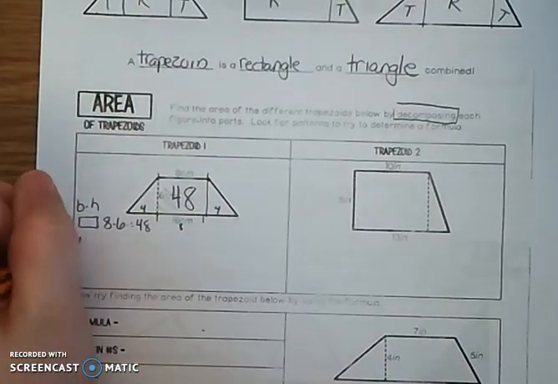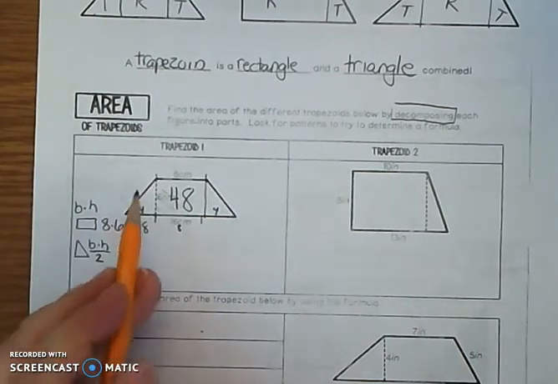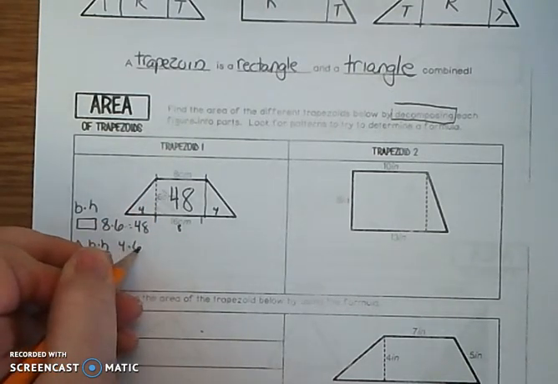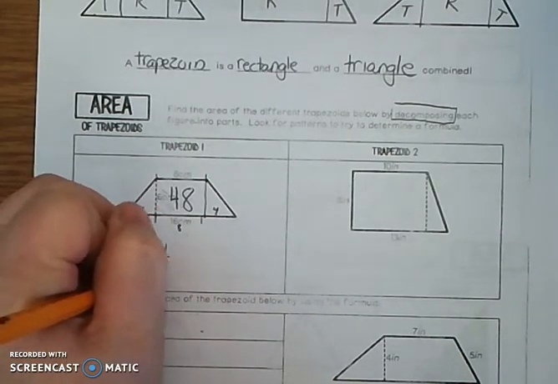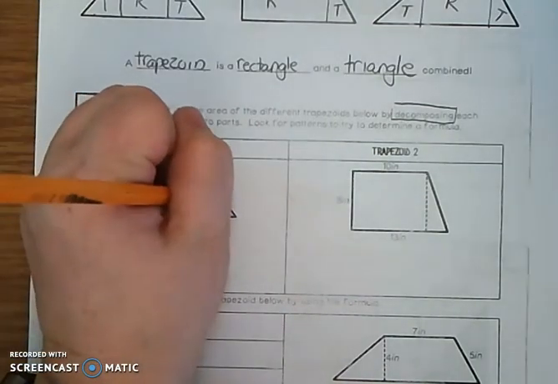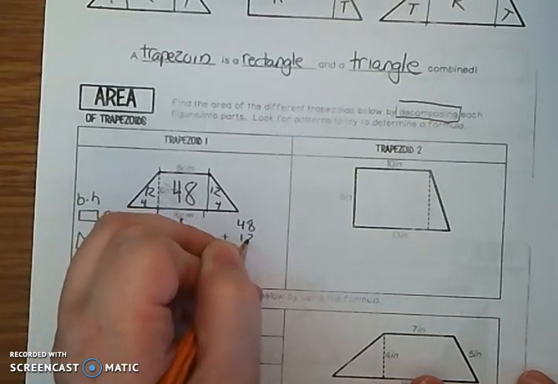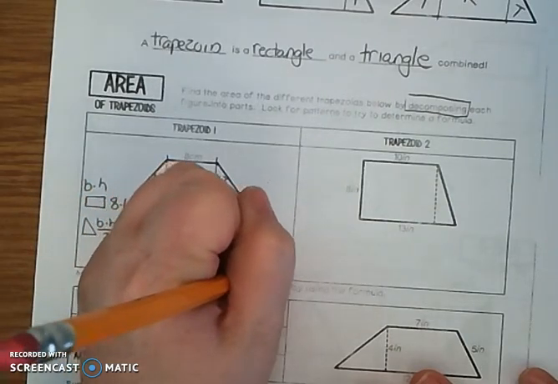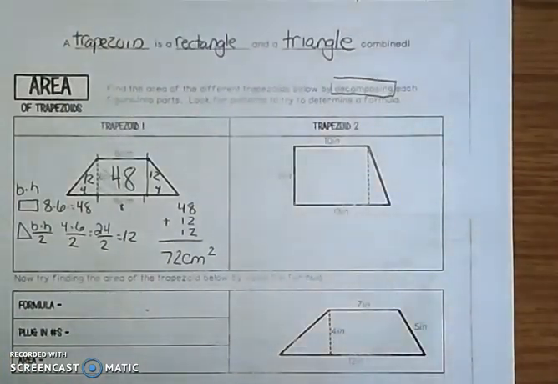So our triangles are exactly the same. We have a base times height divided by 2. So in both of them, our base is 4 times our height, which is 6, and then we're going to divide it by 2. So 4 times 6 is 24, divided by 2, which is 12. So each of these triangles has an area of 12. So now what we're going to do is add all those areas up. We have 48 plus 12 plus 12, and if you add those up, you get 72 centimeters squared. So hit pause and see if you can do this example on your own.